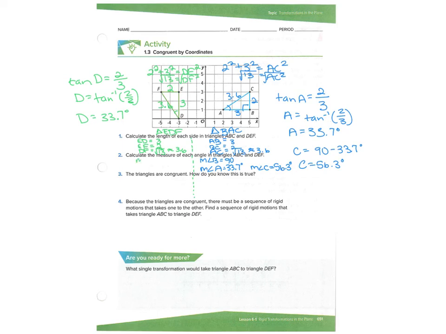So the measure of angle, I forgot to write E in. We know that E is 90 degrees, so sorry about that, vertical, horizontal sides. And then the measure of angle D I just found to be 33.7 degrees. And just like on the other side, when I subtract that from 90, the measure of angle F is going to be 56.3 degrees.